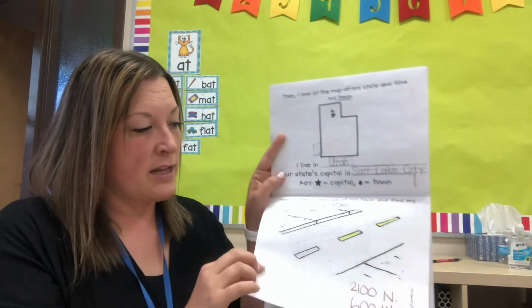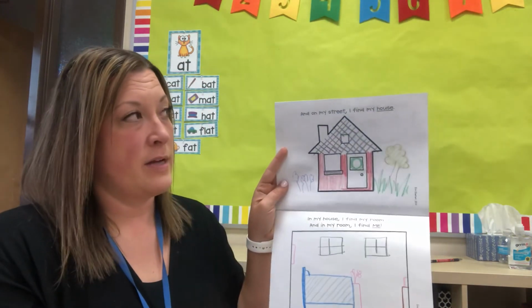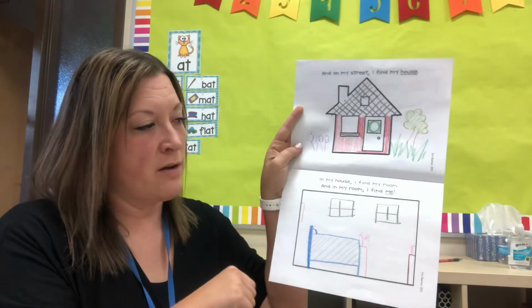Inside of the city, then you can find your streets. On your street, you find your house. In your house, you find your room. And in your room, you find you. So you can go ahead and finish anything from the book today for this lesson.